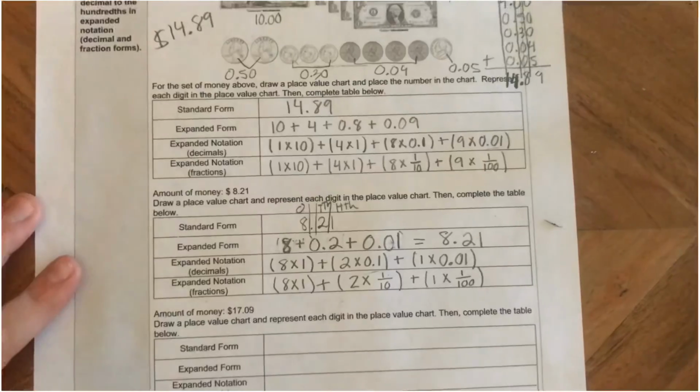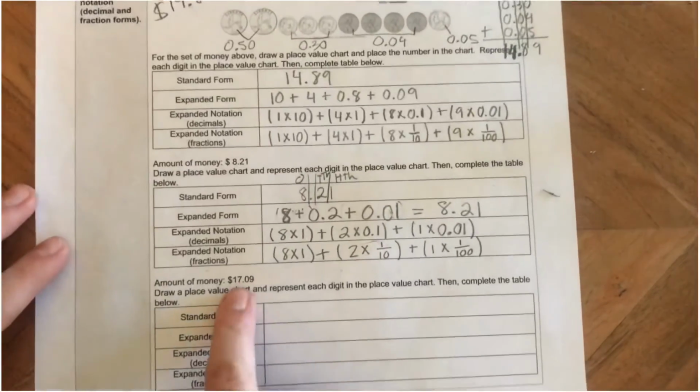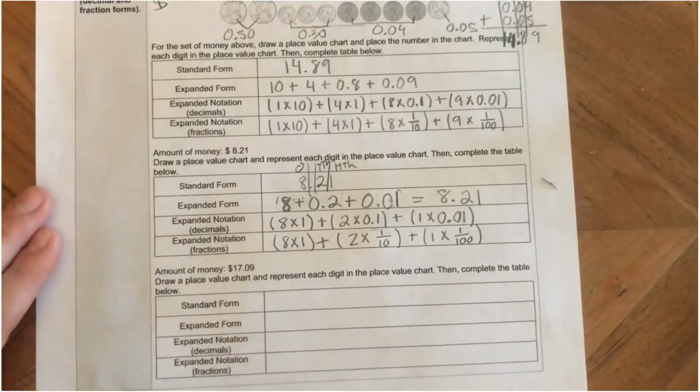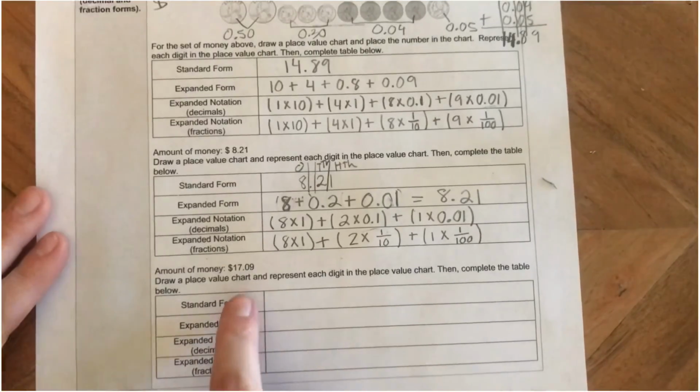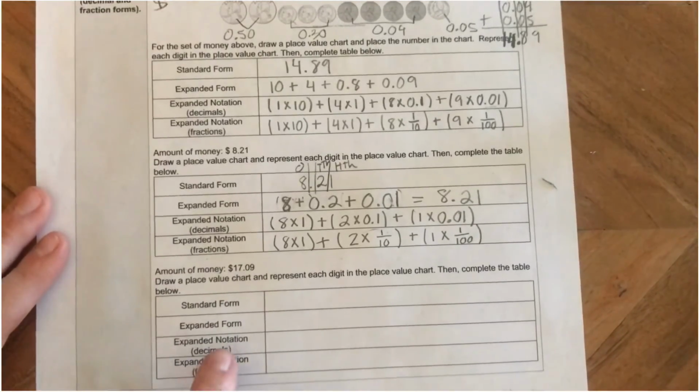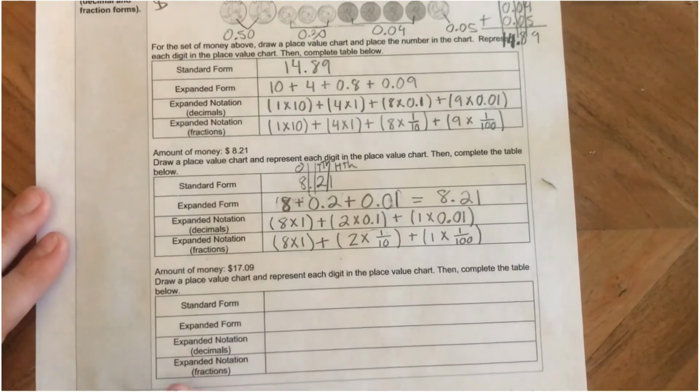There's one more question left for $17.09, so why don't you give it a try and fill out the standard form, the expanded notation using decimals, and the expanded notation using fractions.